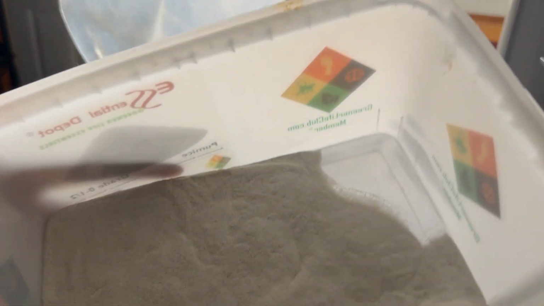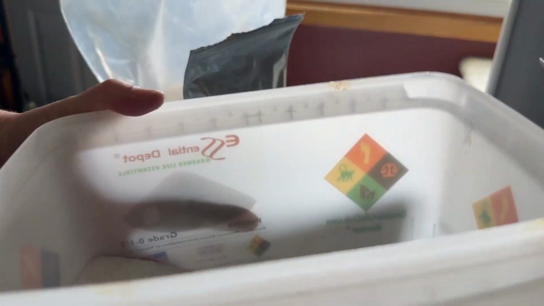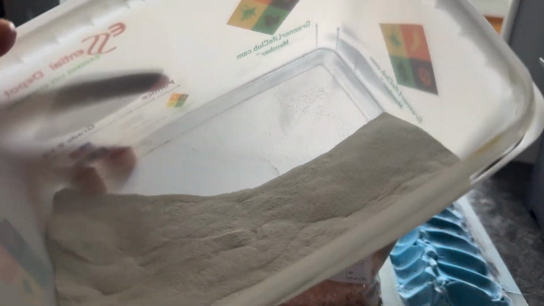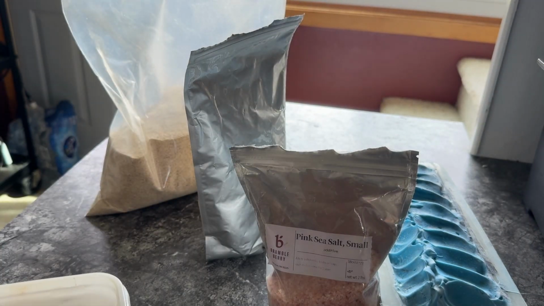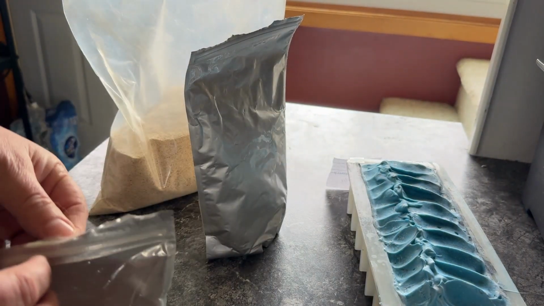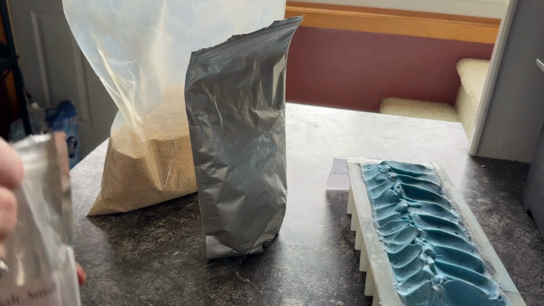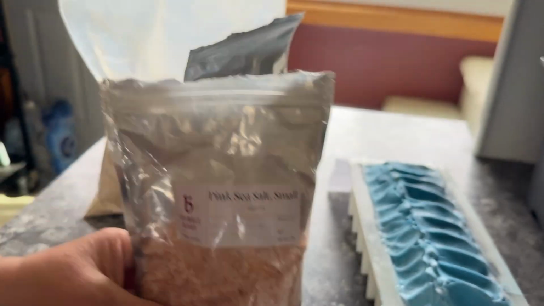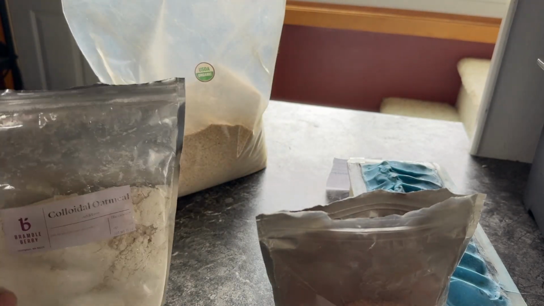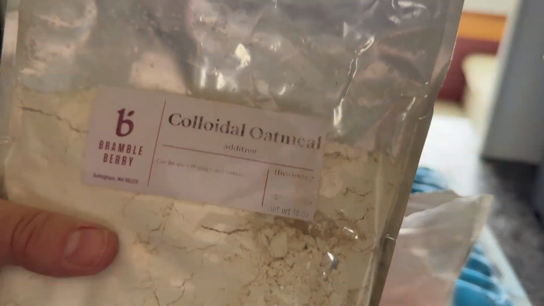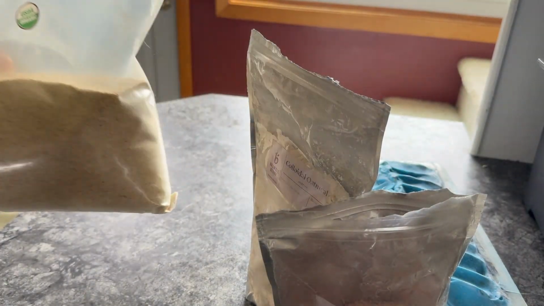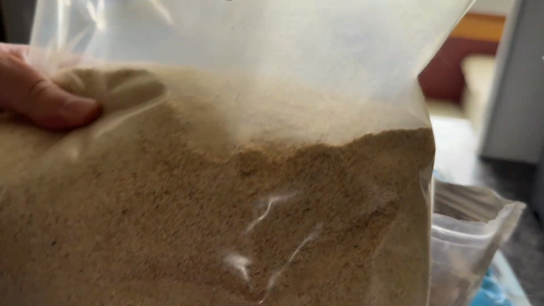So these are some of the additives that we really like to use here at Big Red Barn and Sassy Soapers. This is pumice. This is fine grit pumice. We also use some salt sometimes. This is pink sea salt. We have used oatmeal, and this is probably the best one to start with, the colloidal oatmeal. And then we've also used this sorghum wheat flour.